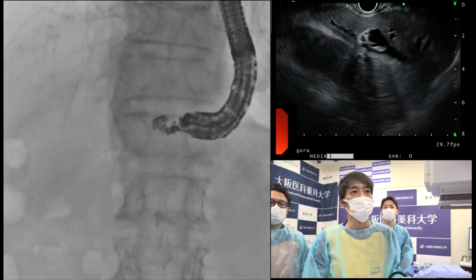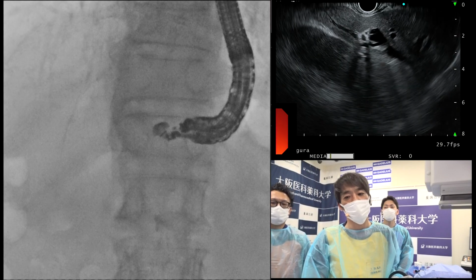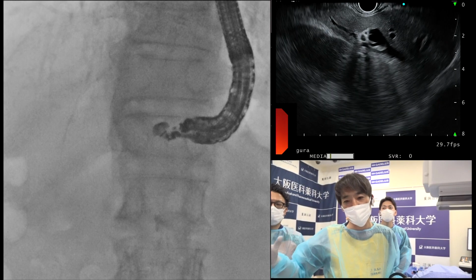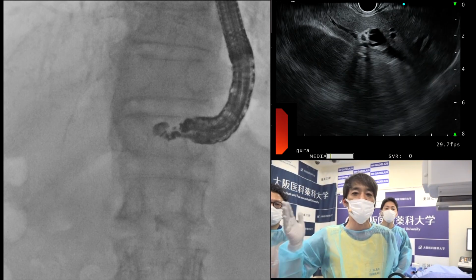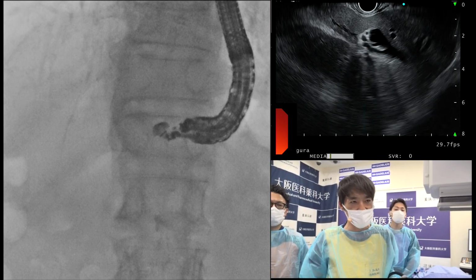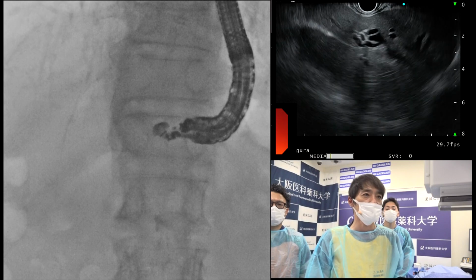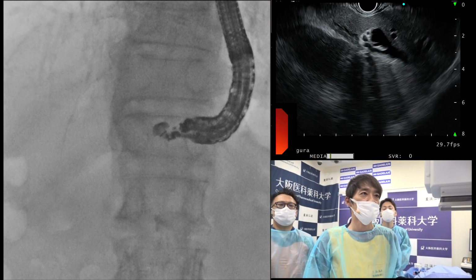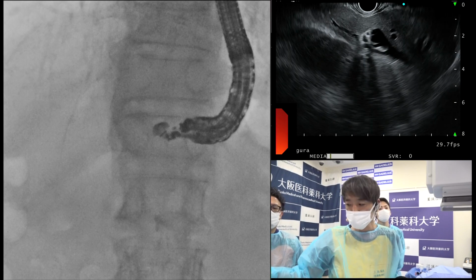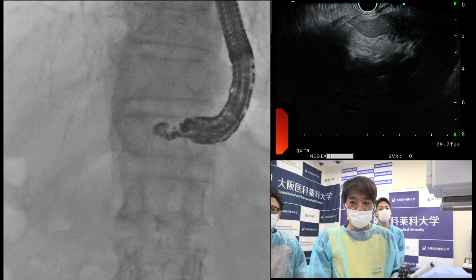Dr. Ogura, is the duodenum free? Is there any obstruction? We can access the duodenum, but duodenal obstruction is observed between the bulb and the anterior papilla. So if EUS-CDS is performed, reflux cholangitis may be frequently observed. So I would like to choose EUS-HGS.